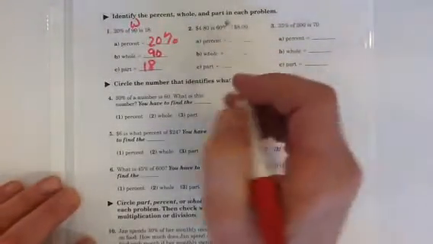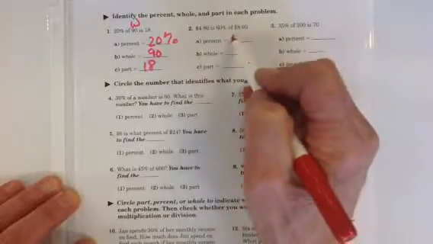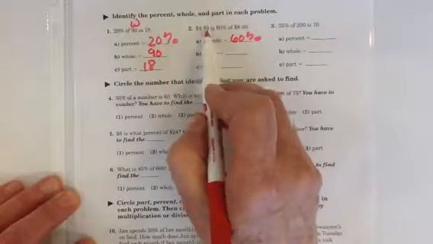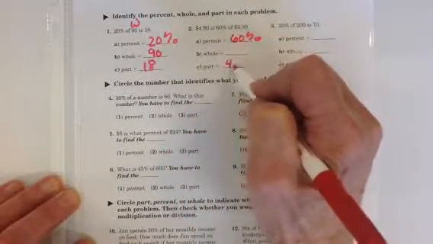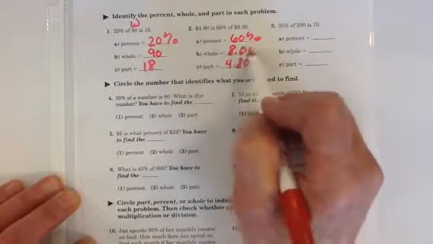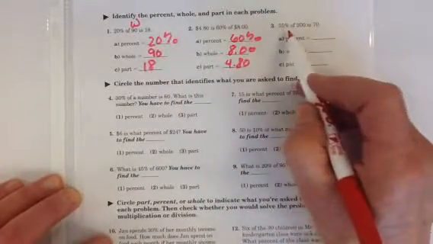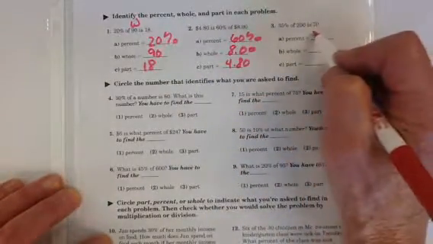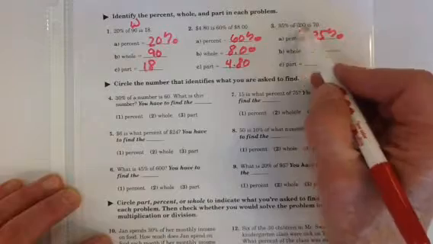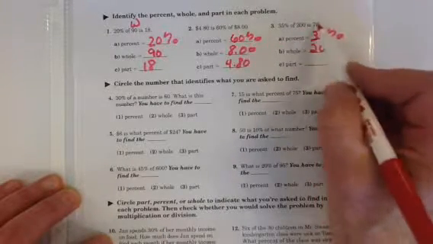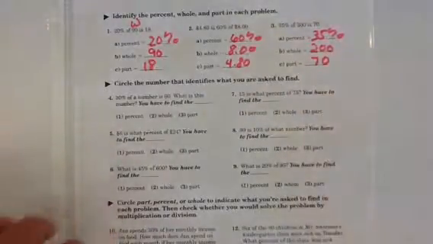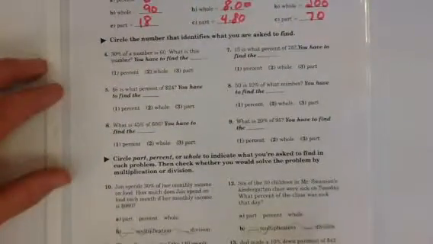Okay, so for number 2, the percent, of course, is 60%. And then the $4.80 is the part. That is right next to the word is. So the 4.80 is the part, and then the $8 is the whole. And 35% of 200 is 70. The percent, of course, is 35%. And then the number after the word of is the whole. That's the 200. And then the number next to the word is the part, and that's the 70. All right, so hopefully you got all those right. Let's go to the next section.